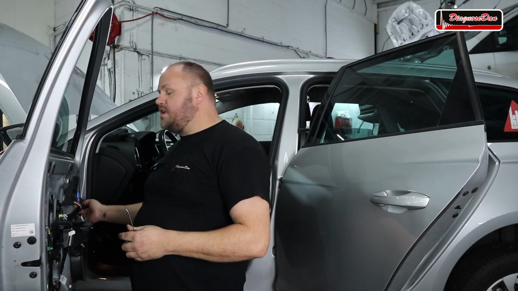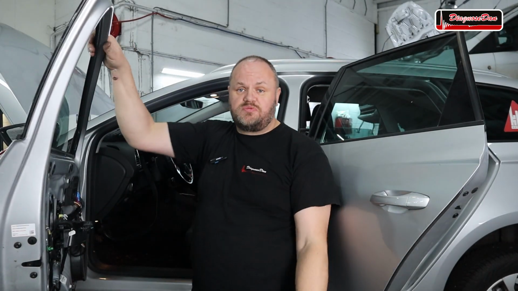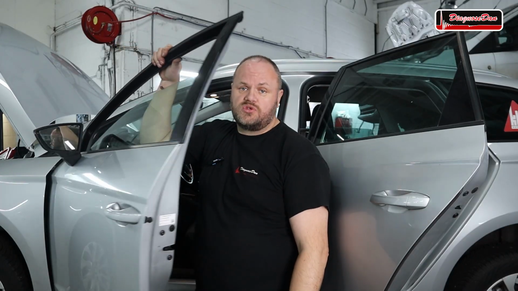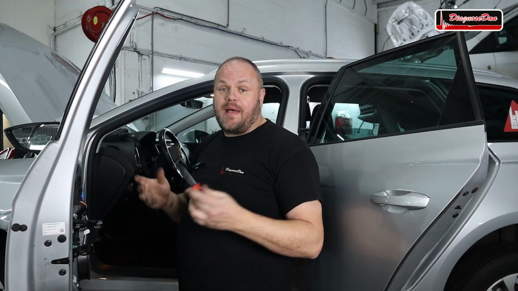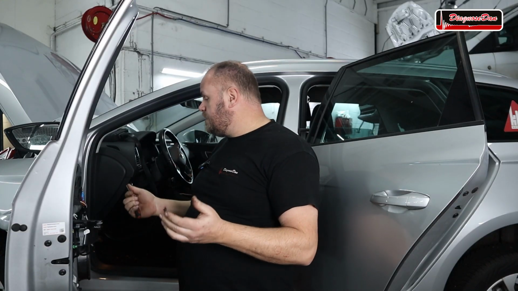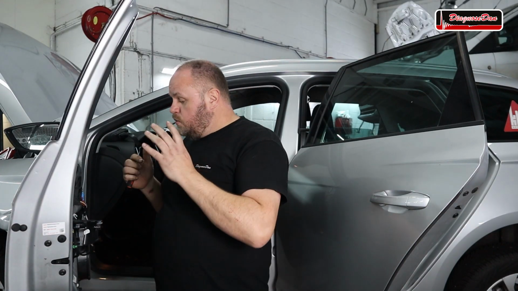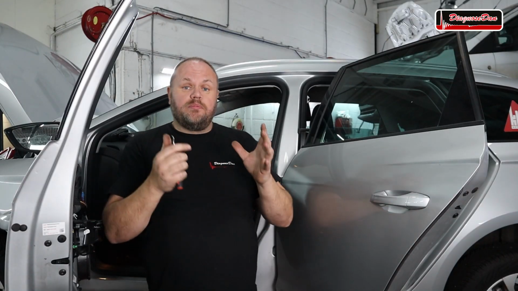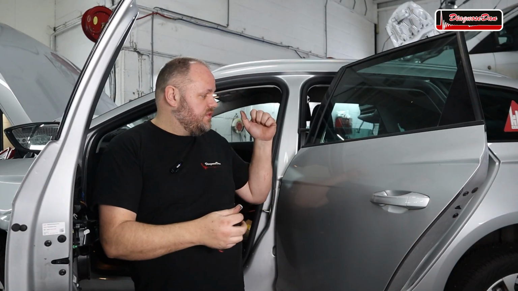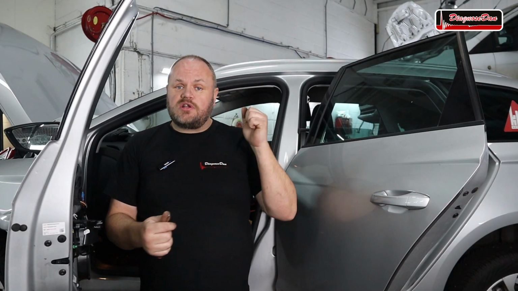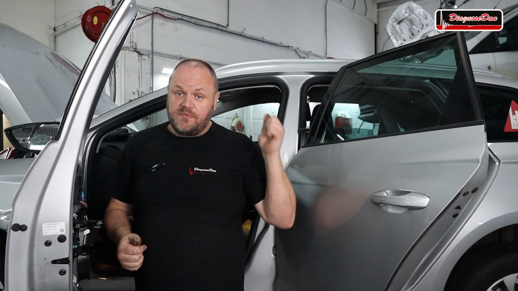Of course, the wiring of the doors in the hinge area is super suspicious, because the doors are opening and closing all the time. The wires are bending, and eventually they might break. As far as I can see, they're all fine, so let's move on to the next test. We still can't communicate, or it appears like we can't communicate with that rear module. Now let's start with a basic check. Let's see if that module is getting its power and ground.